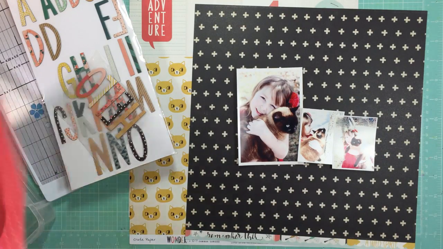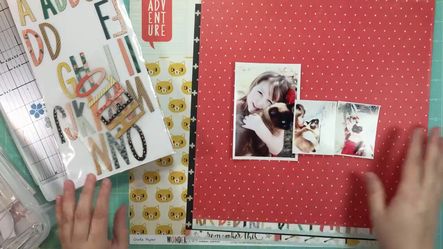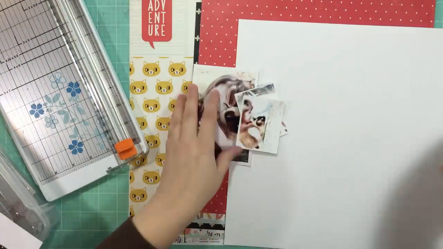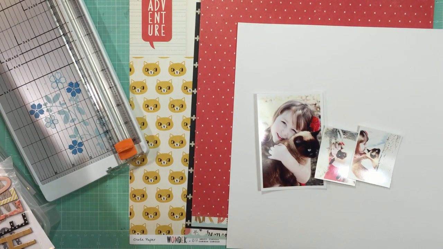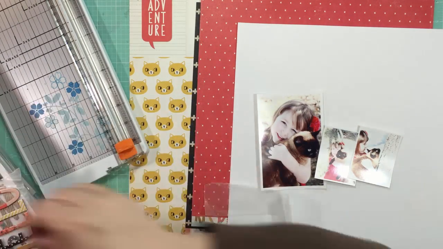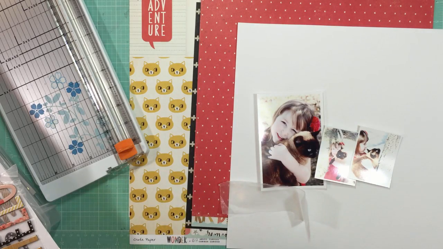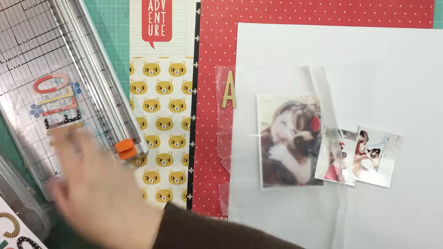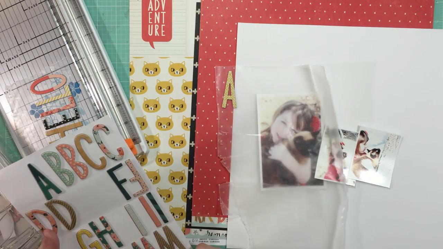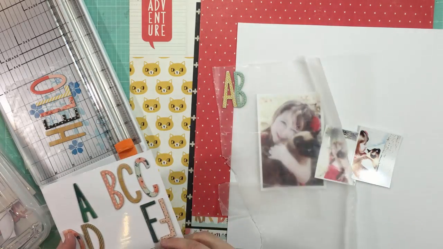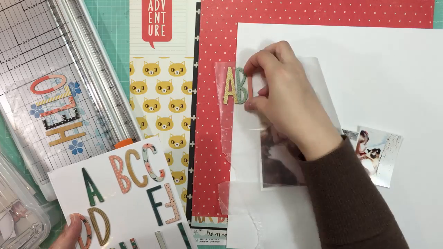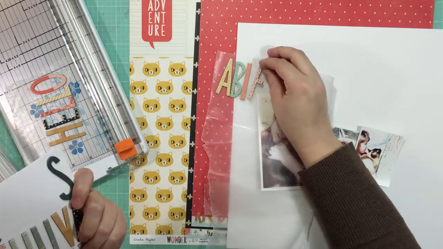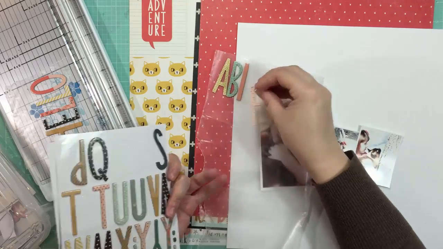So I am pulling out some of the papers to use. I know for sure that I'm going to use that cat paper, and I was thinking about this red because there's a lot of red. My daughter's wearing a red dress and she has a red bow on in the photos. I thought about basing my layout on that red piece of paper, but my instincts took over and I went to my white background. You definitely could base the layout on a darker color, but right now my aesthetic is kind of a lighter feel, and so that's what I'm naturally drawn to. So that's what I'm going to go for.